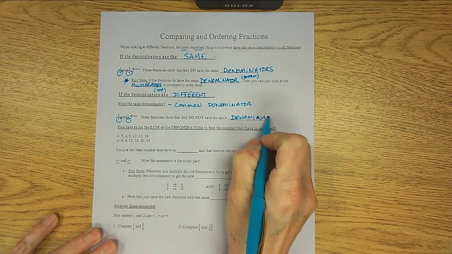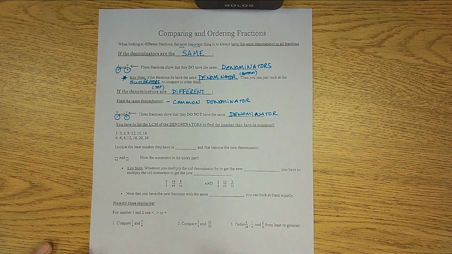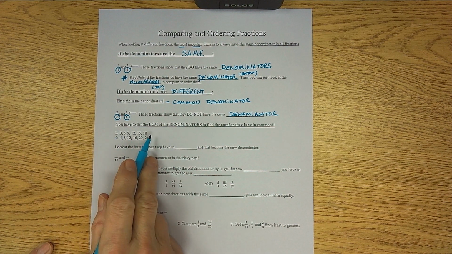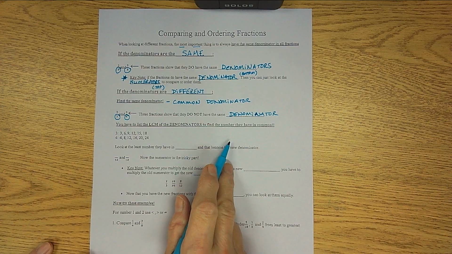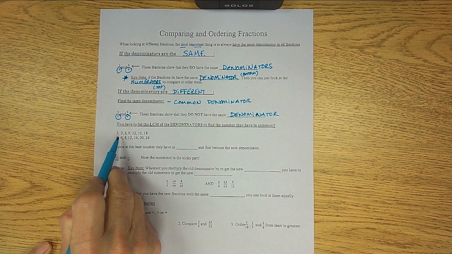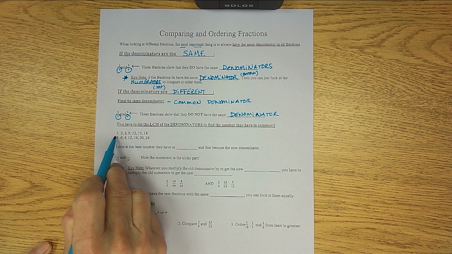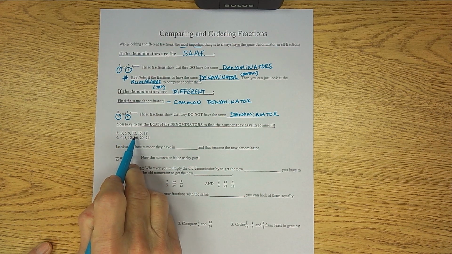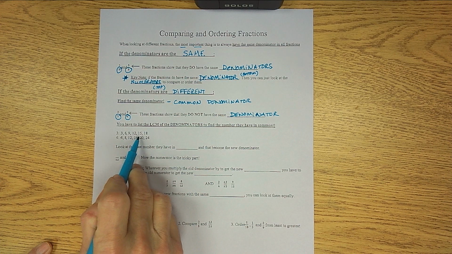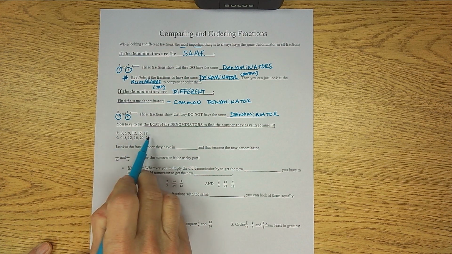Denominator. Hard to talk and spell at the same time. So in order to do that, you need the least common multiple of the denominators, and you can find one that's in common. So we took thirds here, and we listed 3, because 3 times 1 is 3, 3 times 2 is 6, 3 times 3 is 9, 3 times 4 is 12, 3 times 5 is 15, 3 times 6 is 18. So we just listed multiples of 3.